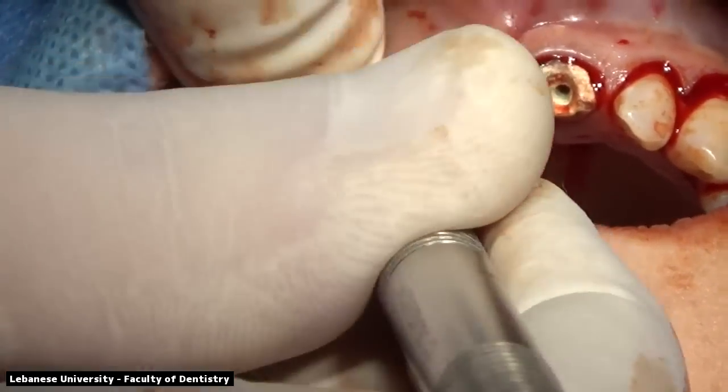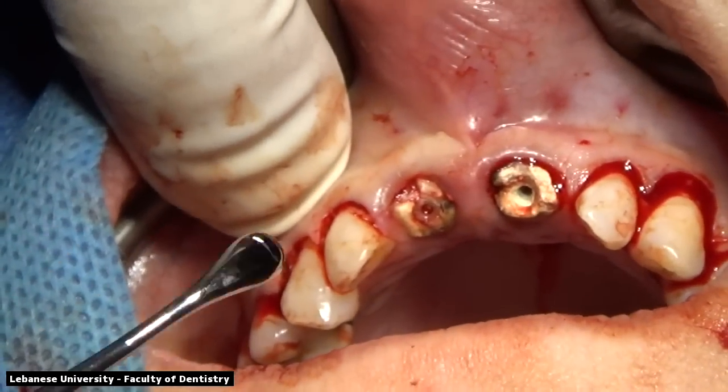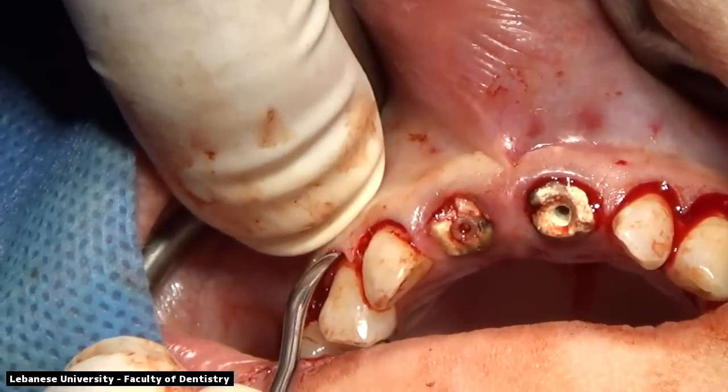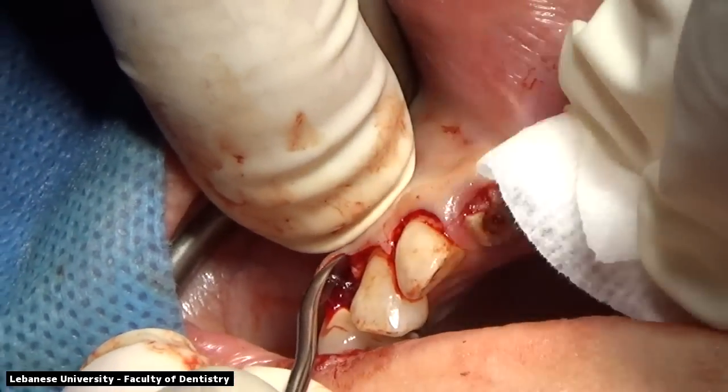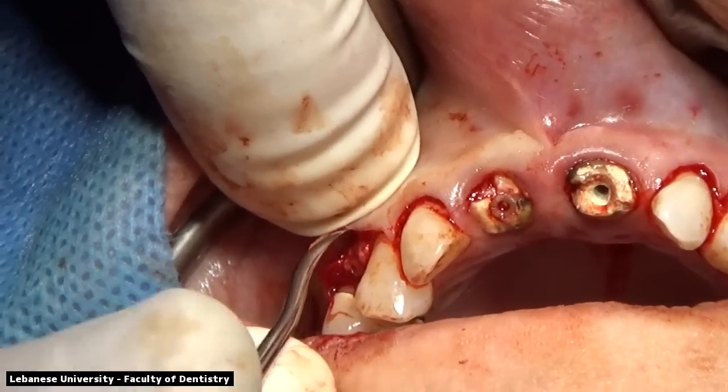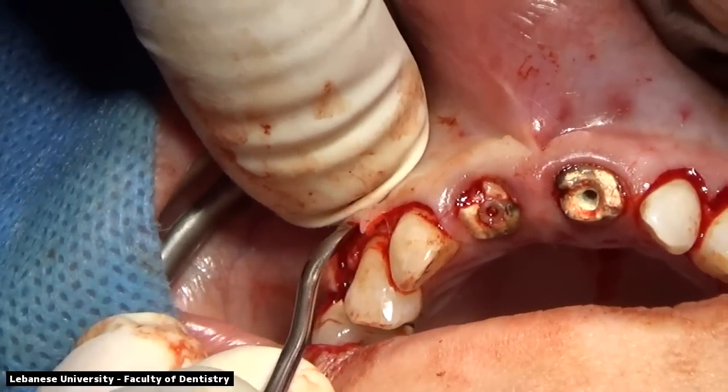We will start by elevating the papillas first, placing some pressure on the papillas with the fingers to avoid slippage of the periosteal elevator, to avoid tearing of the soft tissue.